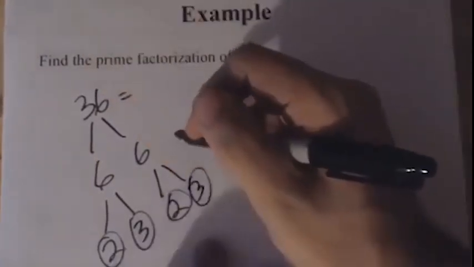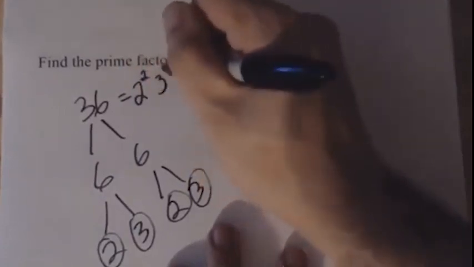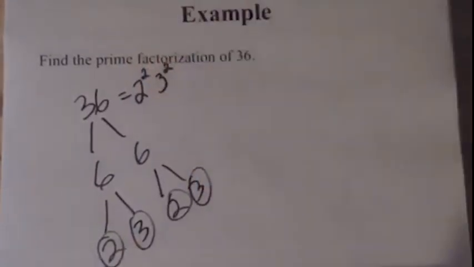And 6 is 2 times 3. 2 and 3 are prime. Plenty of ways to get to this, but 2 times 2 times 3 times 3, written in exponential notation, is 2 squared times 3 squared.